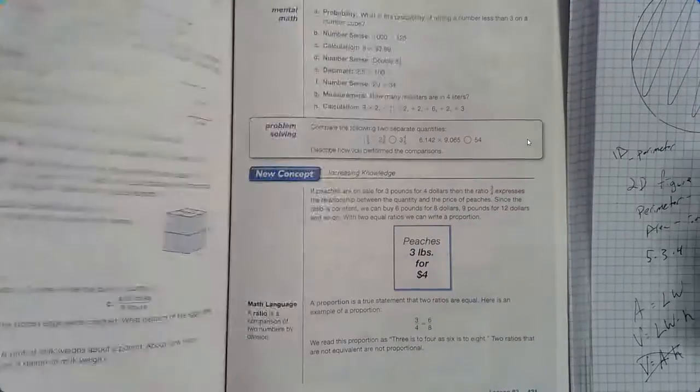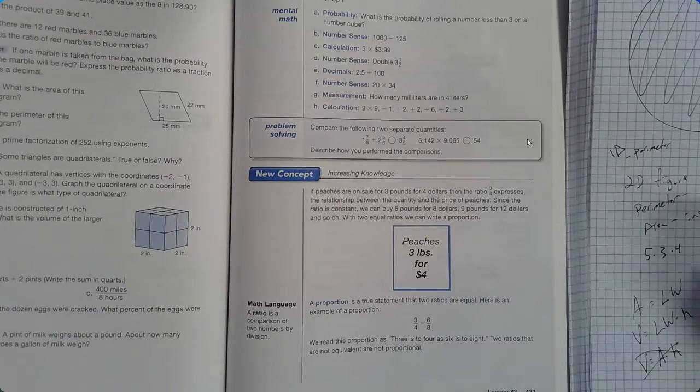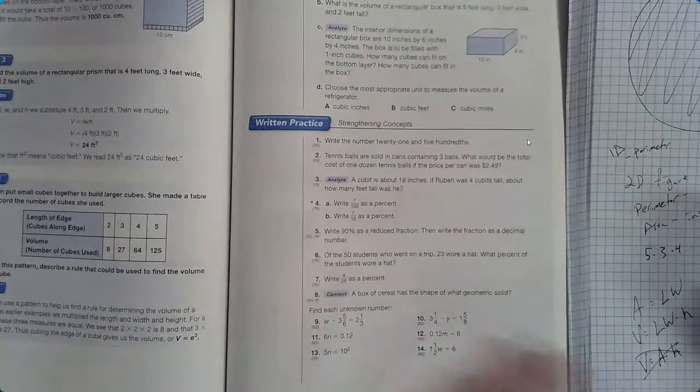For the actual written practice that you guys got today, just 1 through 29 odd.